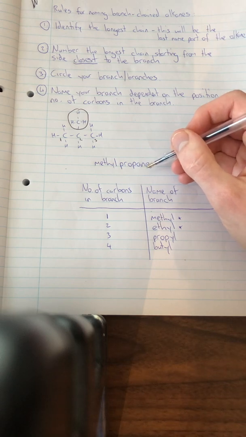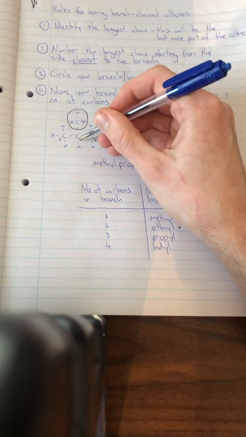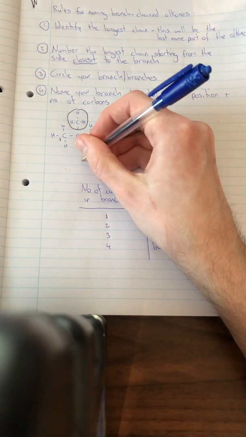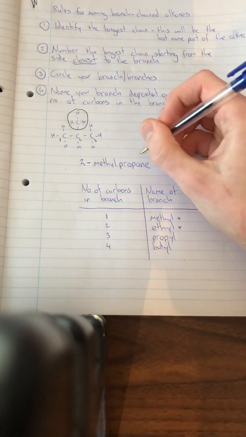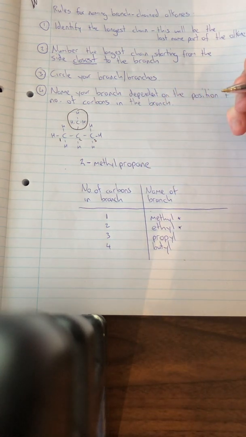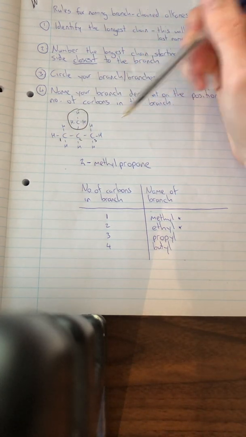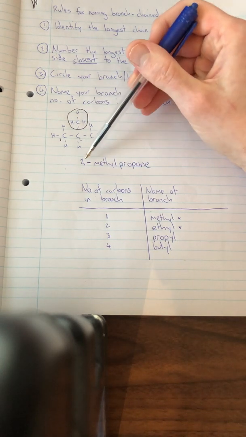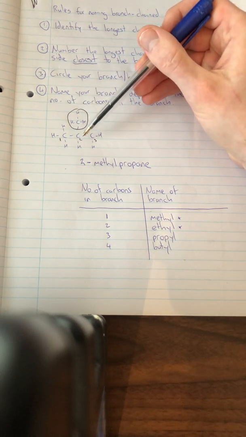Now, what carbon is that branch attached to? You can see it's attached to carbon number 2. So we call this 2-methylpropane. Propane because the longest chain is 1, 2, 3. Methyl because there's only one carbon in the branch, and the 2 because the branch is attached to carbon 2.